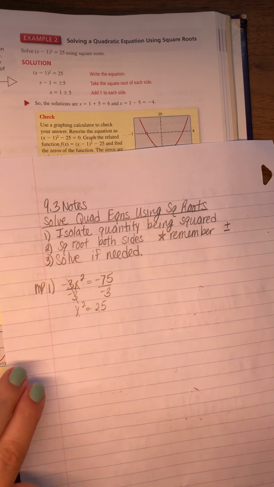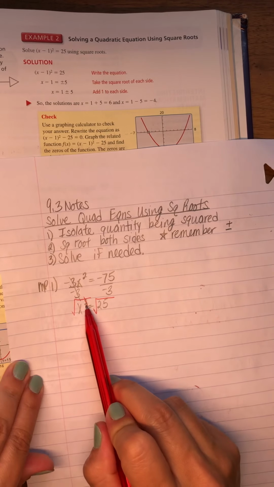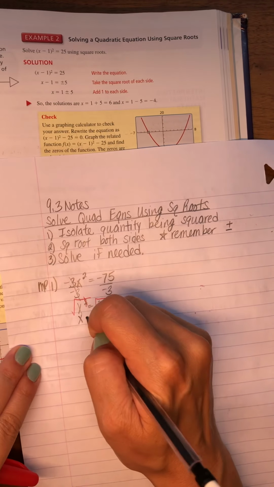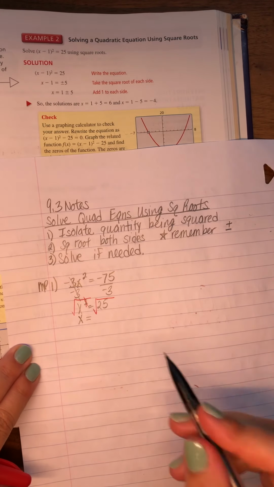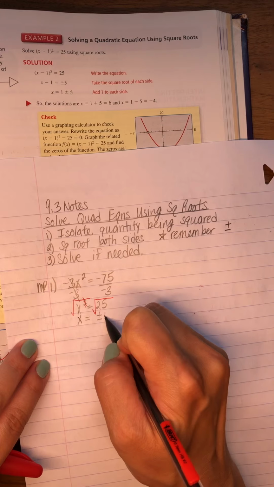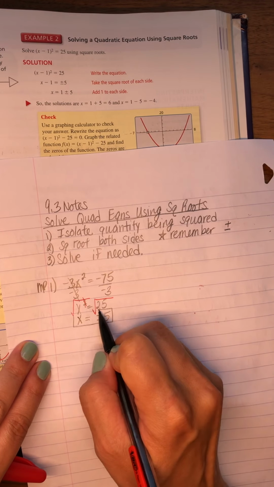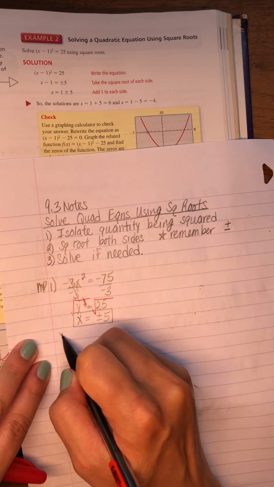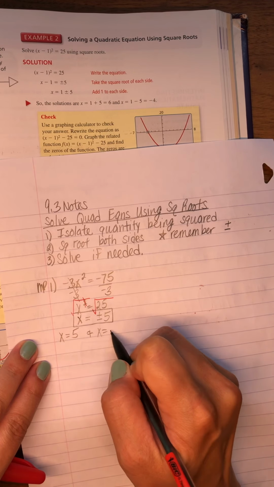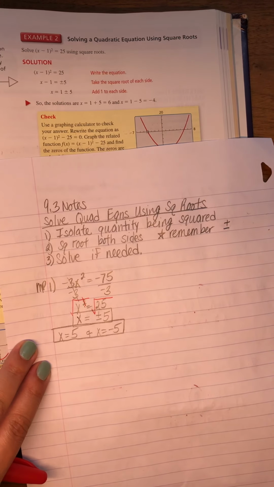Let's get rid of the square. So I'm going to take the square root of both sides. When I take the square root, it just simply cancels out the square here. So I just have x equals, and then don't forget the square root of 25 is plus or minus 5, positive and negative 5. You can leave your answer like this, or you can say that your answers are x equals 5 and x equals negative 5, if you want to write them separate, just like that.